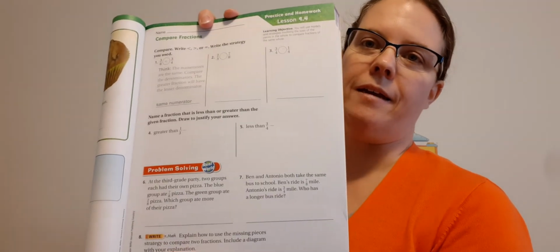All right? Let's turn to page 529. 529. All right, so number 1, 2, and 3, you got to compare, write less than, greater than, or equal, and write the strategy you use. So look at the numbers. Are you going to use numerator strategy, denominator strategy, or fraction strips? And then put your correct symbol in there.